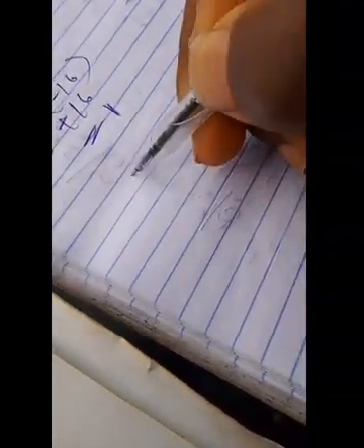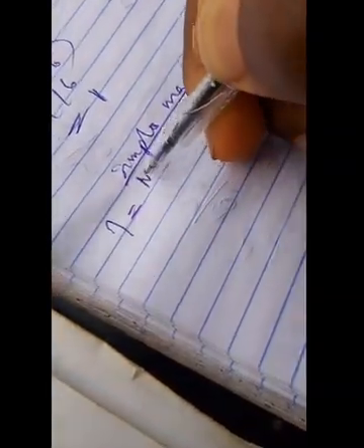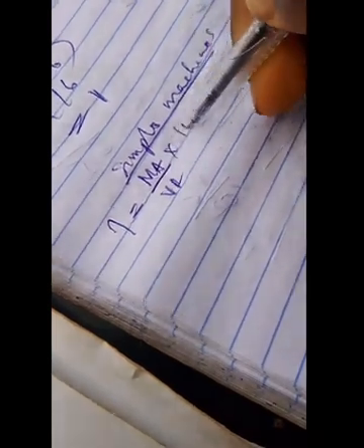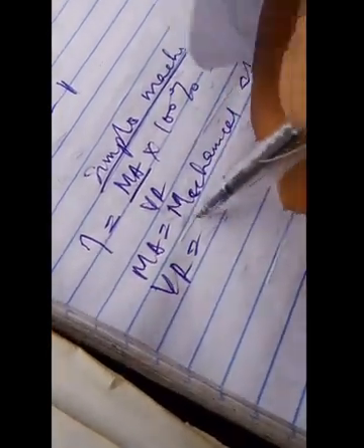We stopped before under simple machines. We got to understand that efficiency is equal to MA over VR times 100%, where MA is mechanical advantage, VR is the velocity ratio, and N here is the efficiency. So we're able to get this.